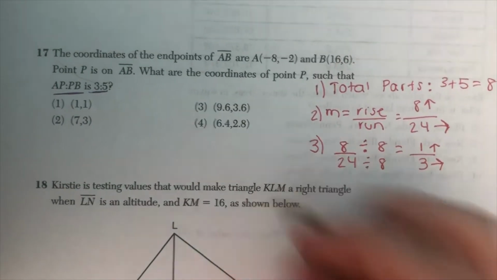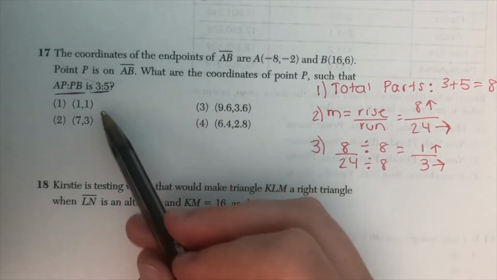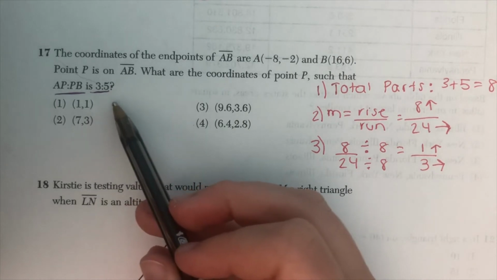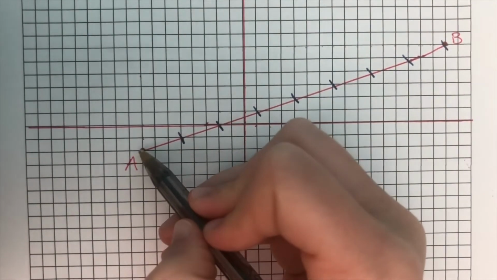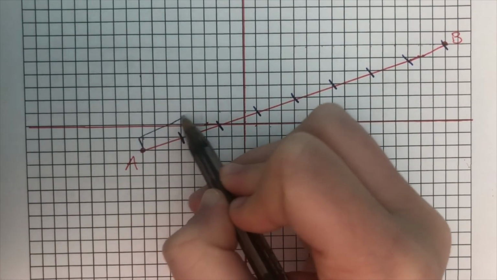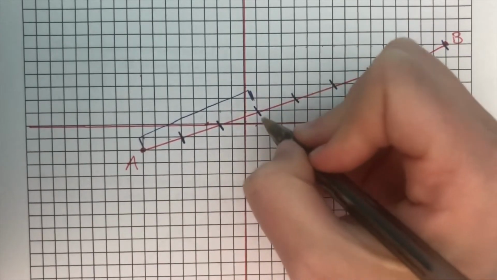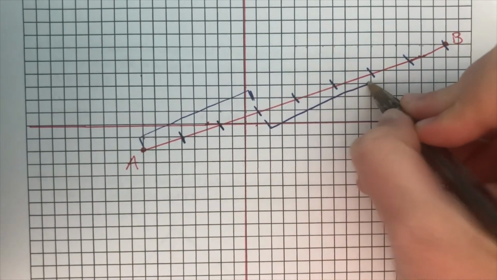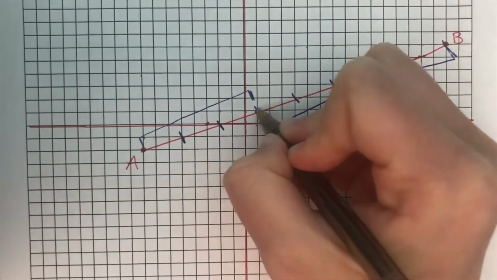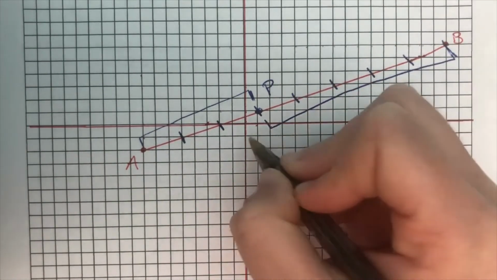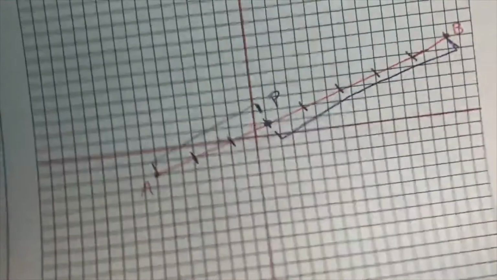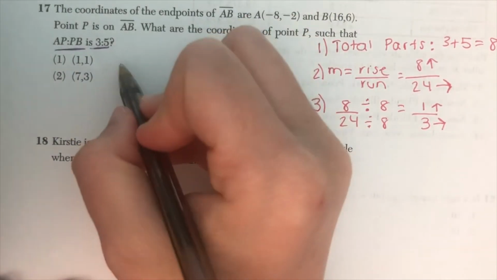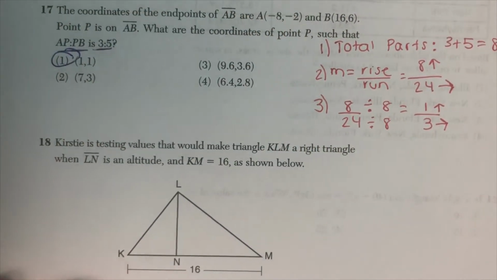Okay. So then lastly, it says what are the coordinates of point P such that it's 3 to 5? So A to P is 3, and P to B is 5. So we're simply going to go from A, 1, 2, 3. And then 1, 2, 3, 4, 5. So this point here is point P. And on my graph, it's 1 to the right and 1 up. So my point P, that splits at 3 to 5, is going to be my 1, 1 coordinate.